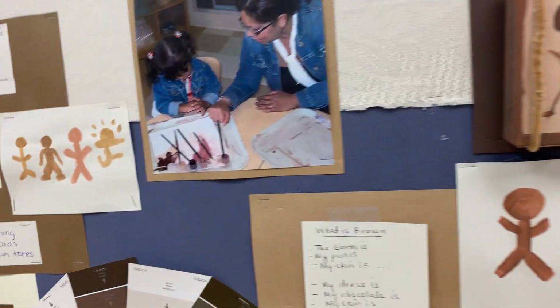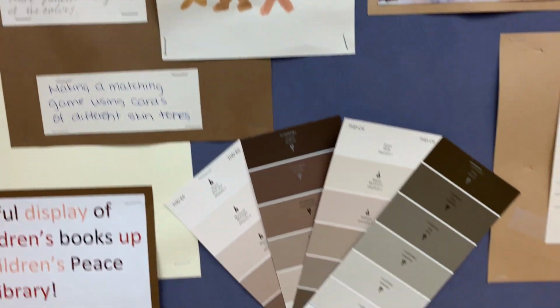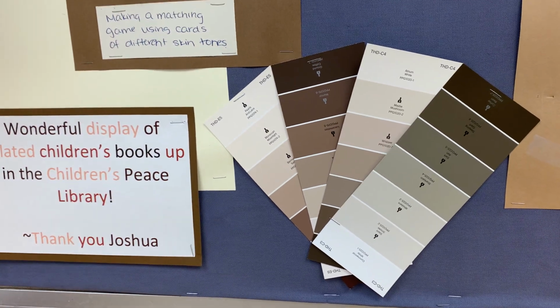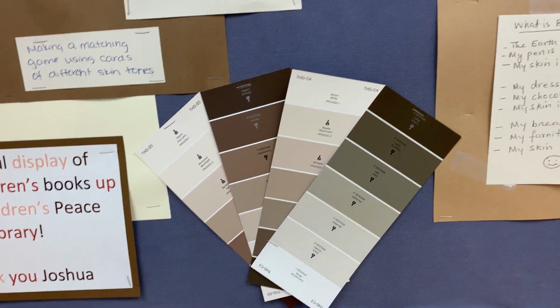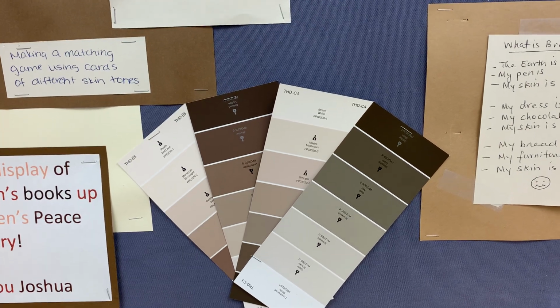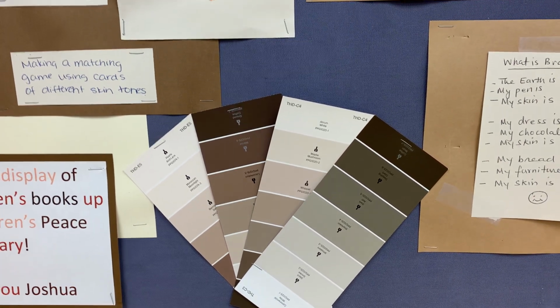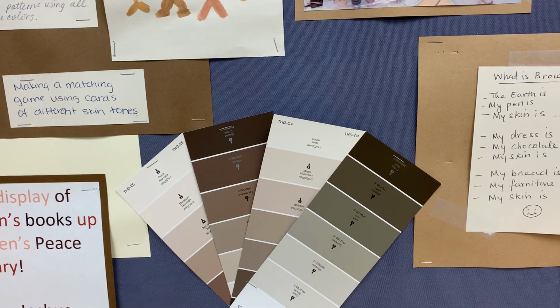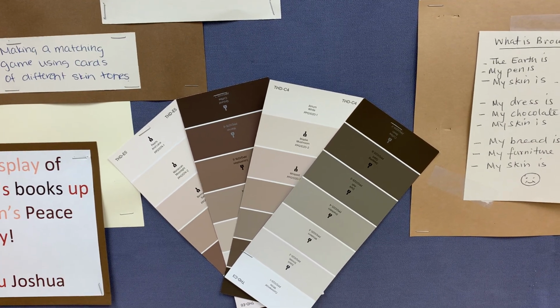There's a lot of different ways you can do matching games. I often encourage students to take paint chips like these that you'll find in a hardware store, and you can create a matching game with different browns. And children will naturally discover skin tone as they play with lots of different browns in the classroom.